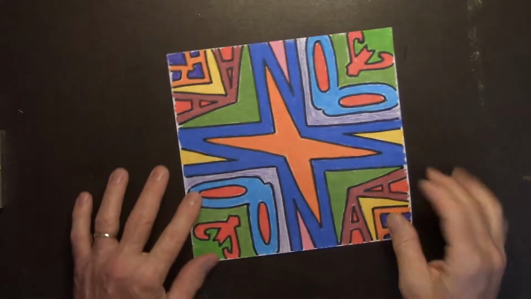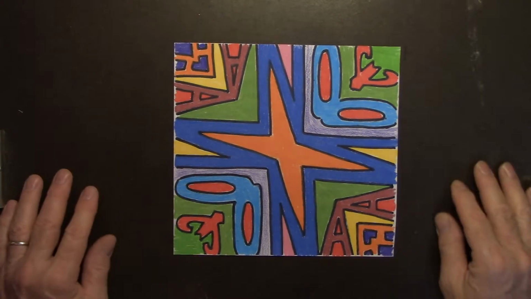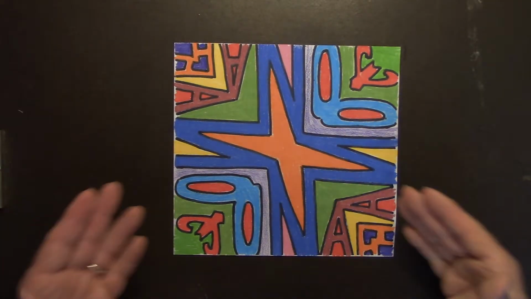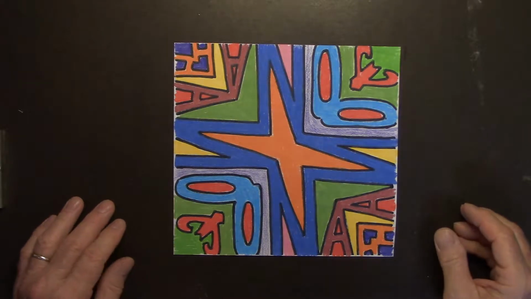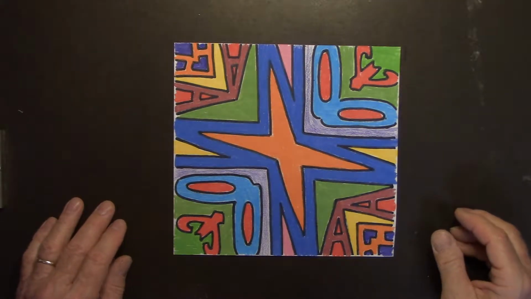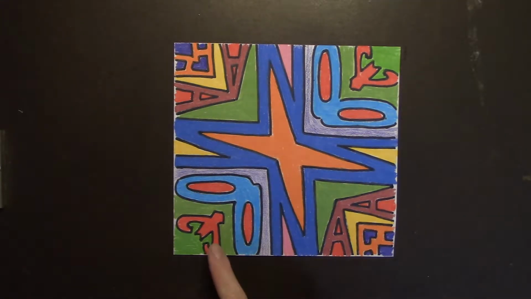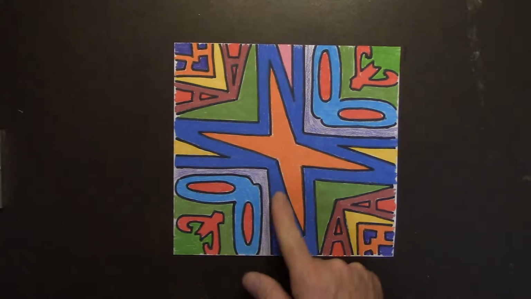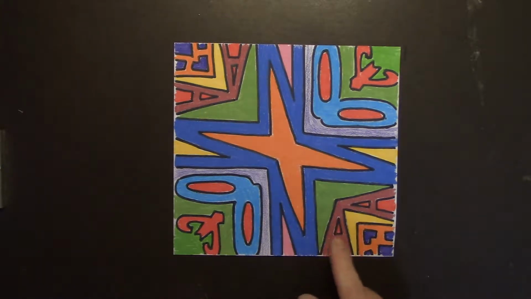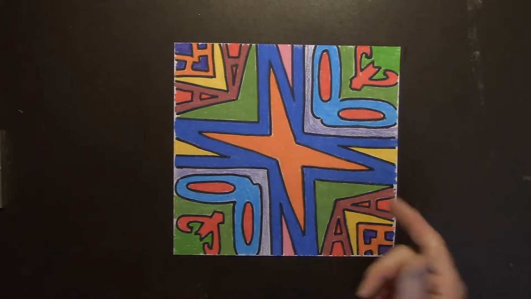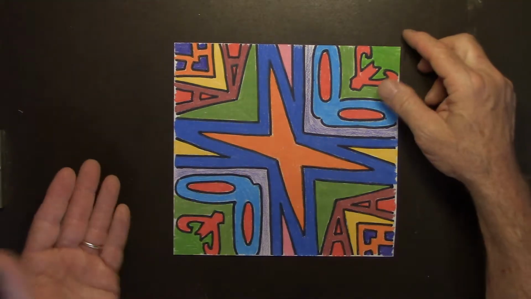It's going to be a name kaleidoscope. Pretty cool. Looking at this, can you see the name? Here's the name. J-O-N-A-H. Jonah. I'm going to show you how I did this particular art lesson.